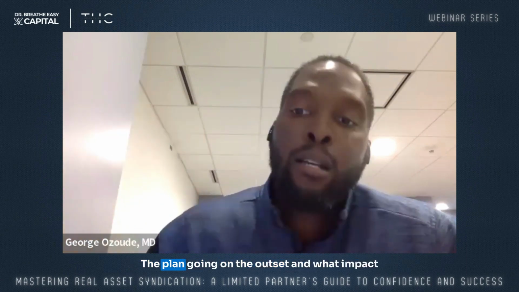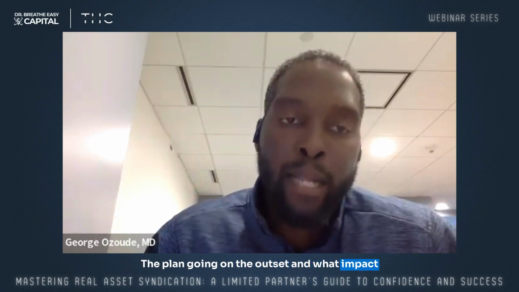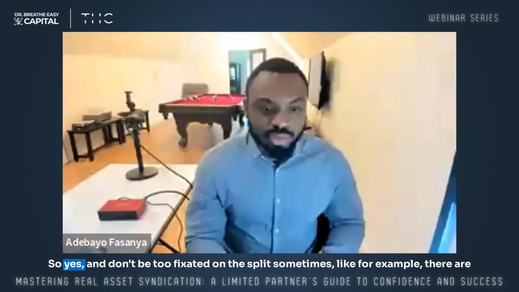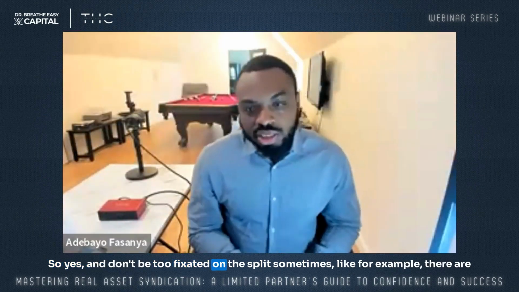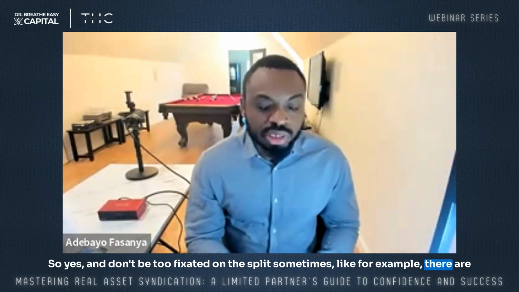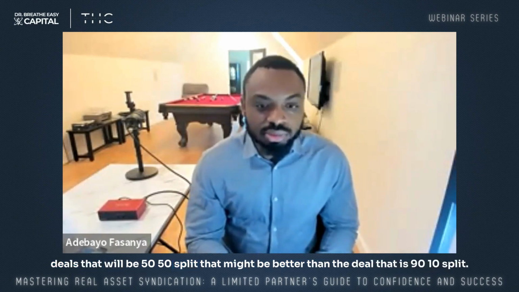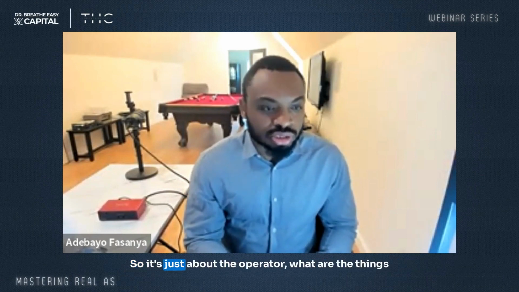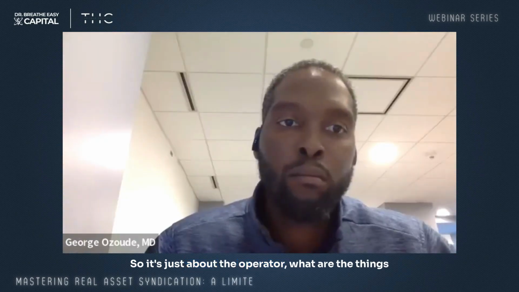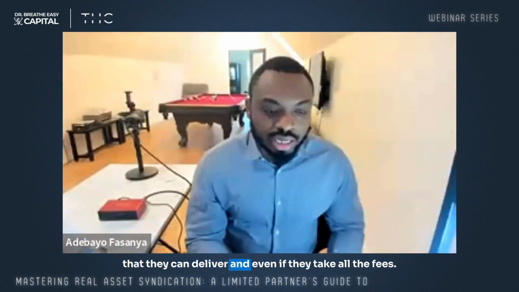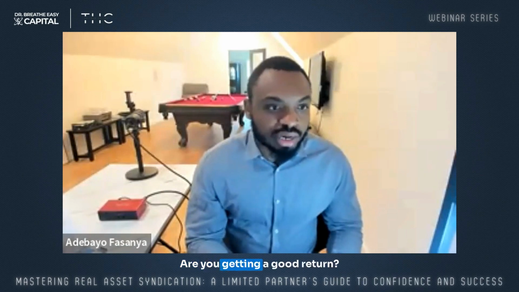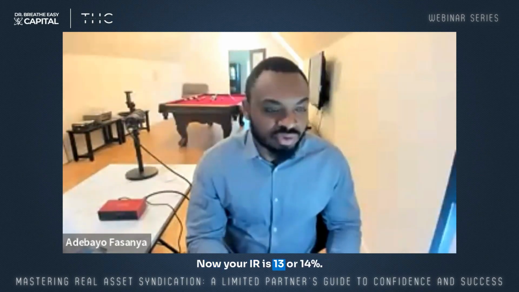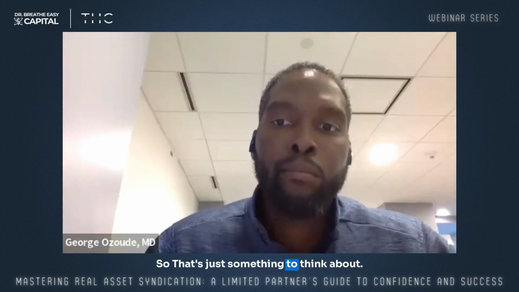That's the plan going in at the outset and what impact that has on the returns you get at the LP level. So, yeah. And don't be too fixated on the split sometimes. For example, there are deals that will be a 50-50 split that might be better than a deal that is a 90-10 split. So it's just about the operator, what are the things that they can deliver, and even if they take all the fees, are you getting a good return? Or is it because of the fee that now your IRR is 13 or 14%? So that's just something to think about.